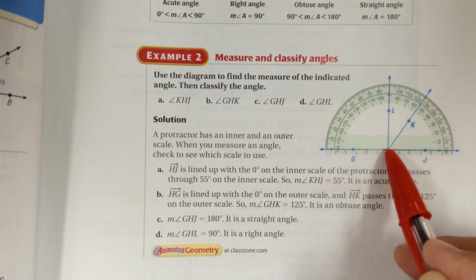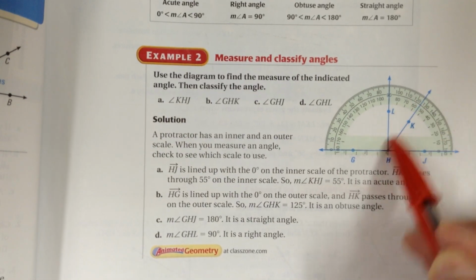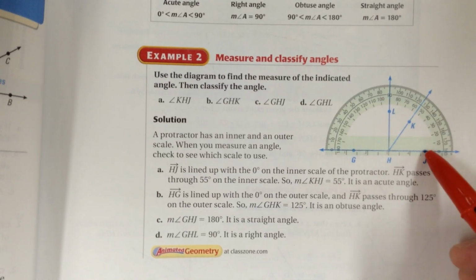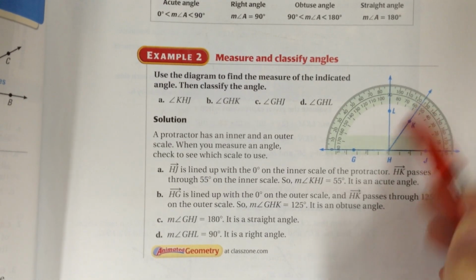And again, it looks like a letter A, right? So this is an acute angle. You can remember when you see it like that, it looks like a letter A. So that's an acute angle.